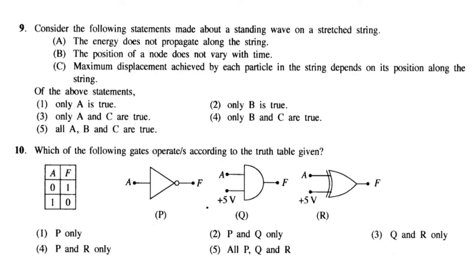Question number 9. They have given 3 statements about a standing wave on a stretched string. We'll take the first one. A. The energy does not propagate along the string. Yes, for a standing wave, the energy does not propagate along the string. B. The position of node does not vary with time. Yes, position of nodes are always at the same place. They do not vary with the time.